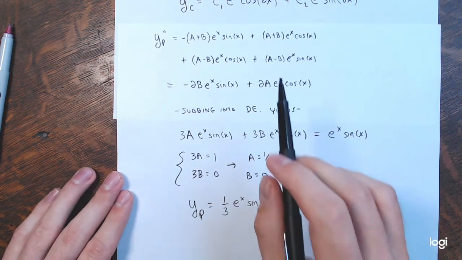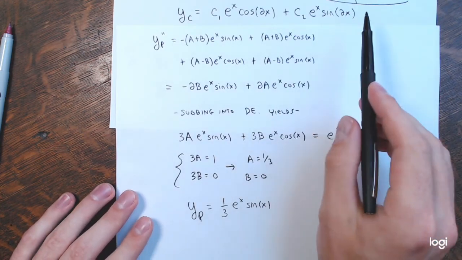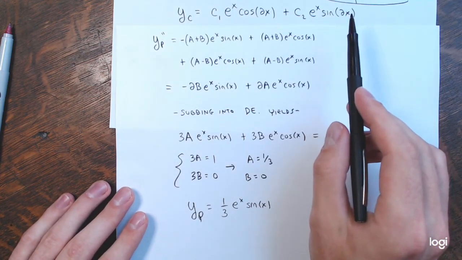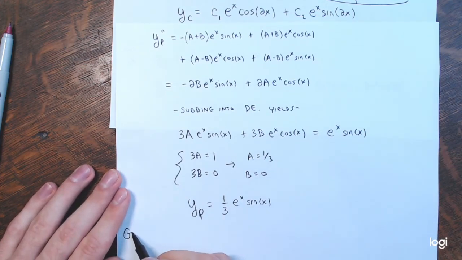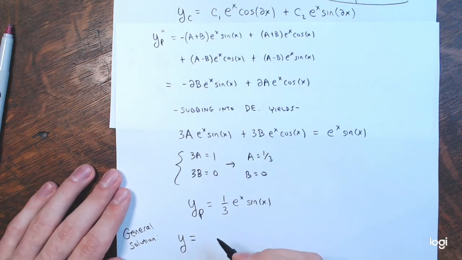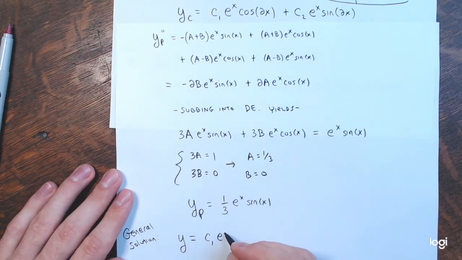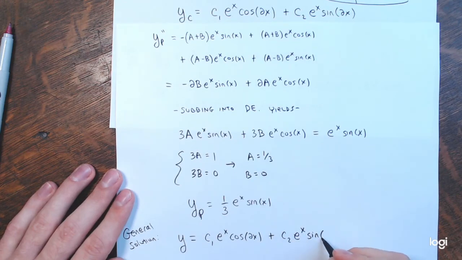And now that I have the complementary function, the general solution to the corresponding homogeneous, and a particular solution to this equation, we can now state the general solution to this differential equation. y equals the complementary solution, some constant c1 times e to the x cosine of 2x plus some constant c2 times e to the x sine of 2x.